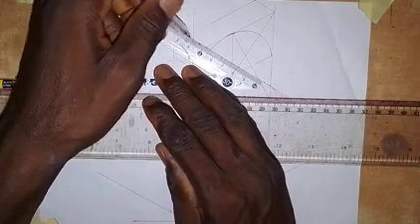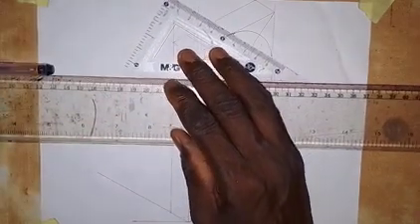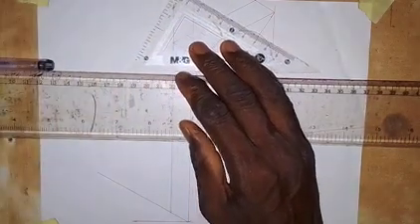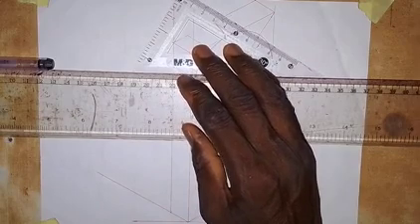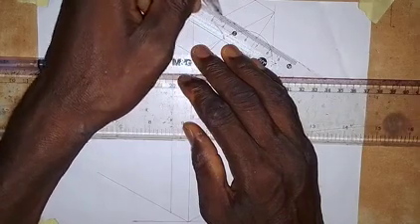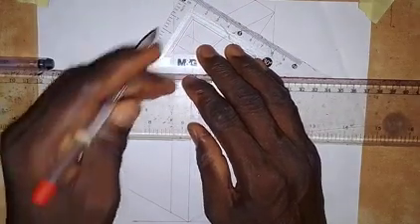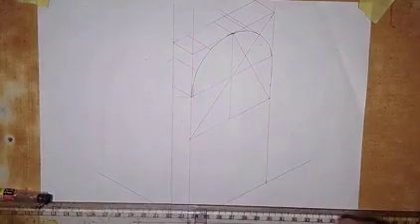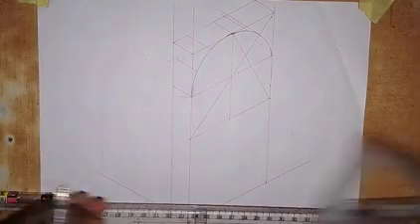And then come to this point also. So draw a line, and then we come to this point here. So draw a line to touch this line here, and then from this point here draw a line to this side, and then coming to this point on the line, draw a line to this side.